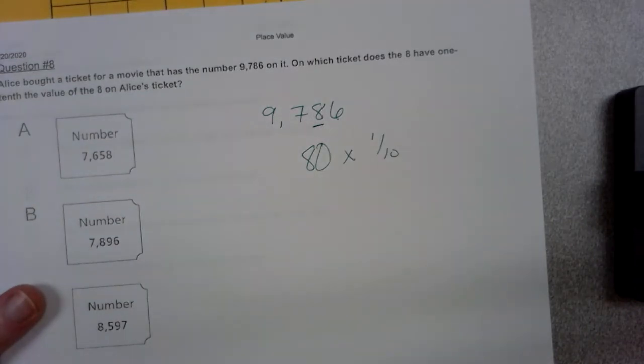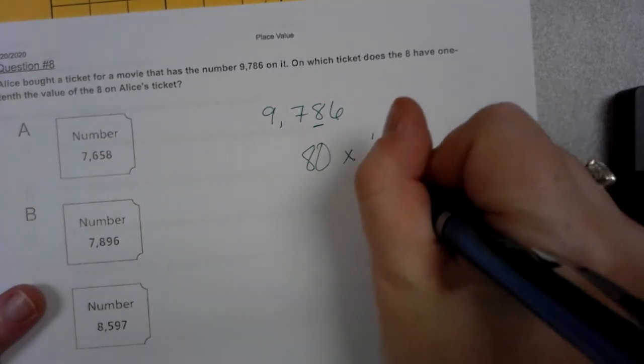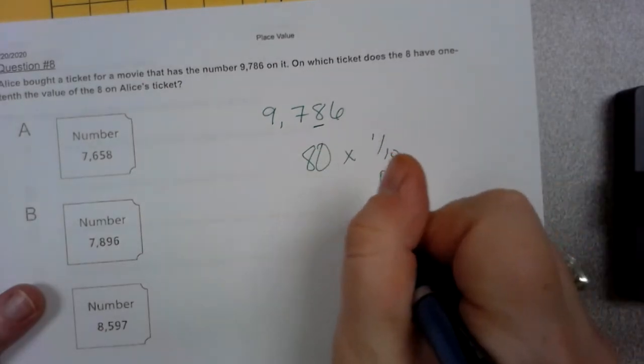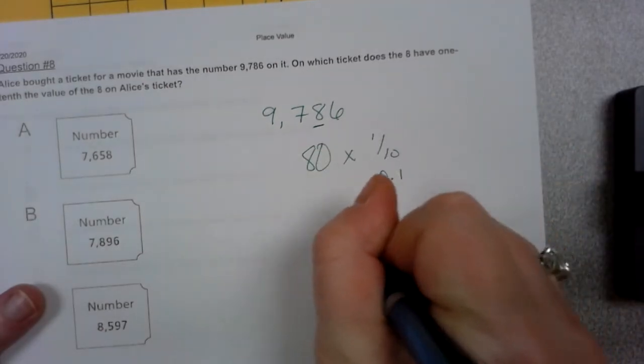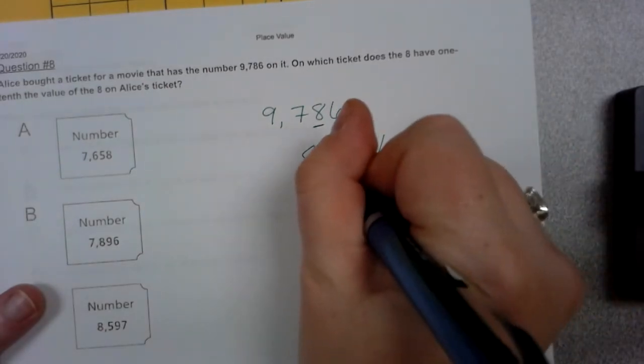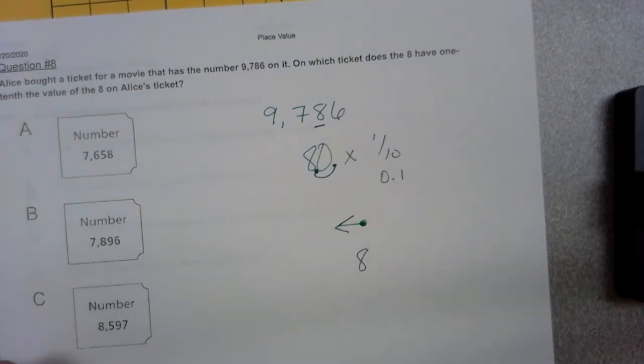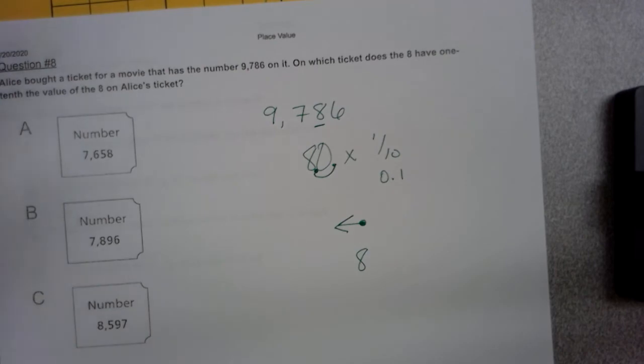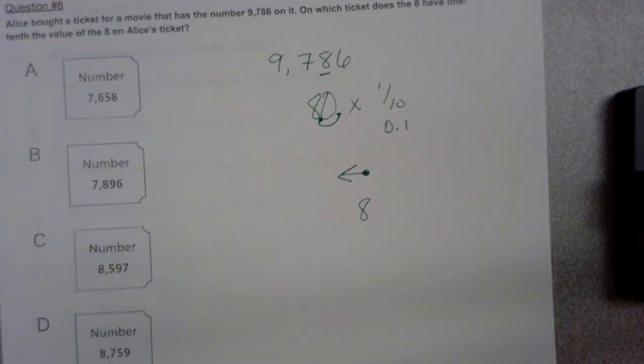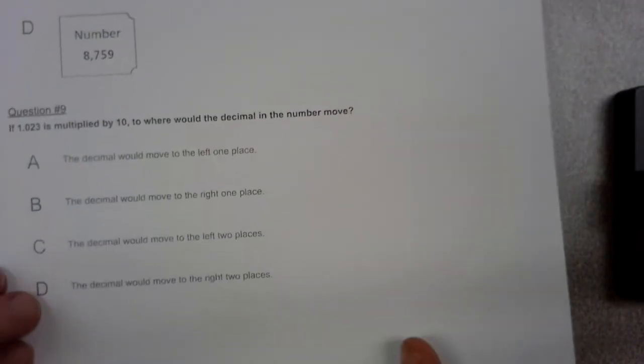Now remember, I just talked about it. When we are dividing a fraction or a decimal, not dividing, we're multiplying, the decimal moves to the left. So we're looking for a number that has an 8, and it's in the ones place. So the answer is A.